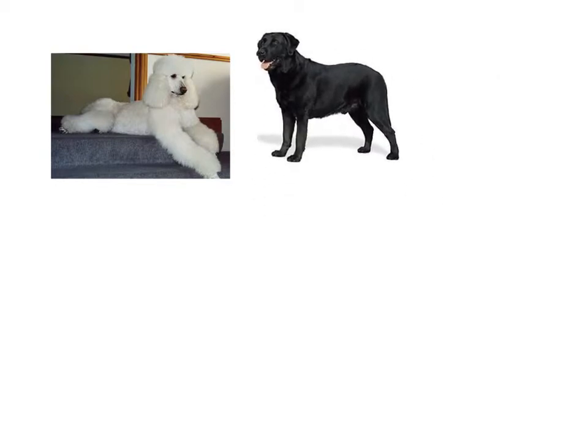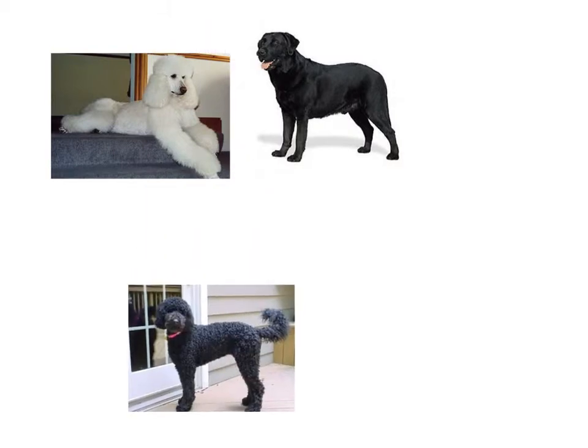What's this? A poodle. It's a poodle. Okay. Then joining the poodle comes the black lab. So that means if we mated these 2 dogs, what would we make? The Labradoodle. Yep. Always evokes a good reaction.